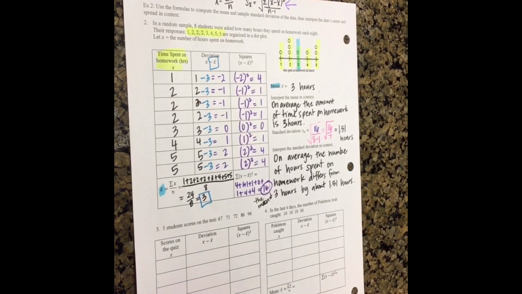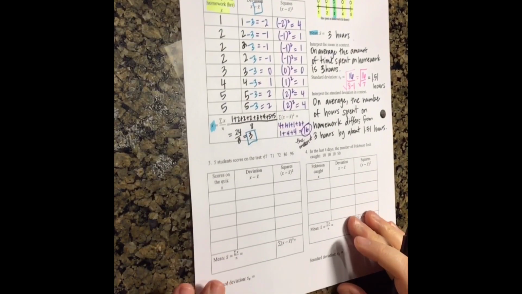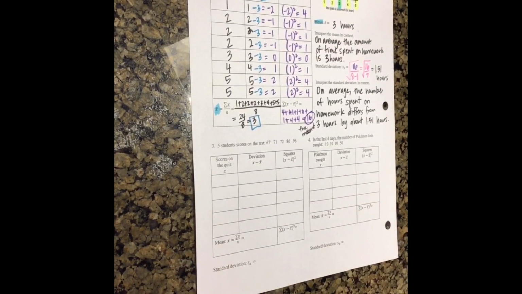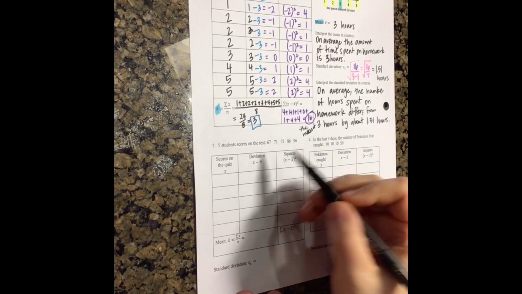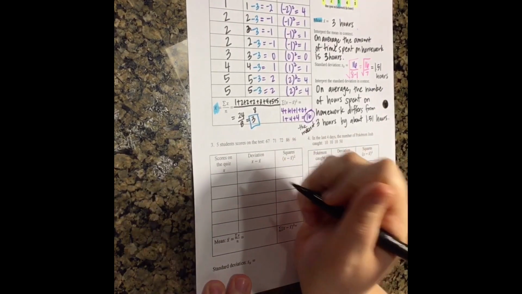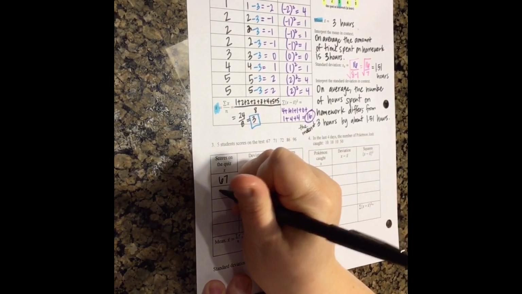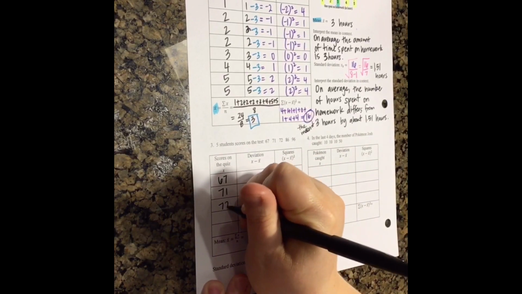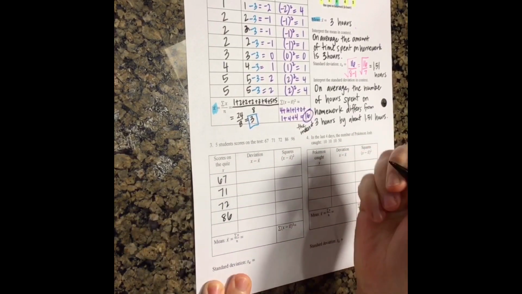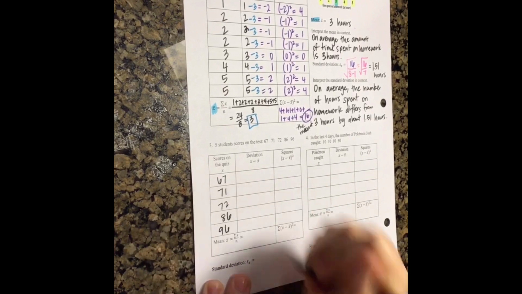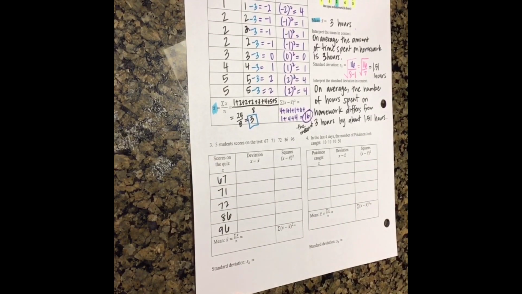Okay. We're going to try it again with another sample set. So in this one, you're looking at quiz scores. So first you would just list what the quiz scores were: 67, 71, 72, 86, and 96. Then we want to calculate that average.